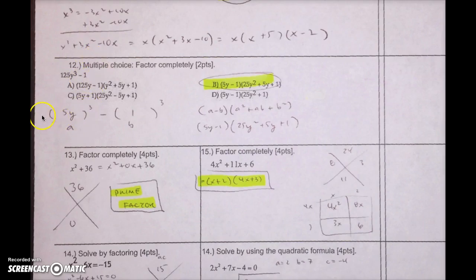First thing you're going to do is put them inside the parentheses here, and then you're going to do it to the power of 3, and what can I put in there? So when I do it to the power of 3, it gives me 125y to the third. That would be 5y. And 1 to the third would be 1. So your a value is 5y, and b is a positive 1, not a negative 1.